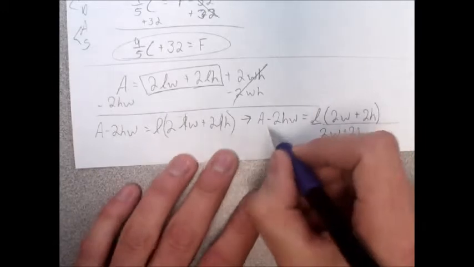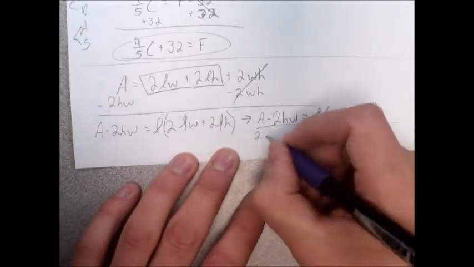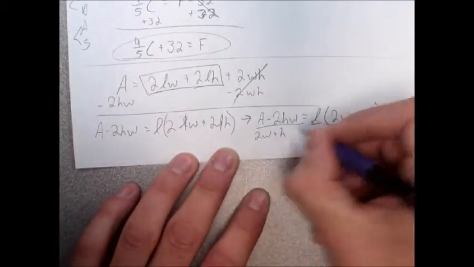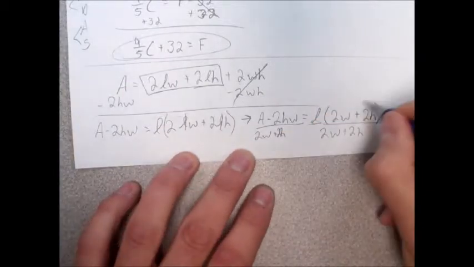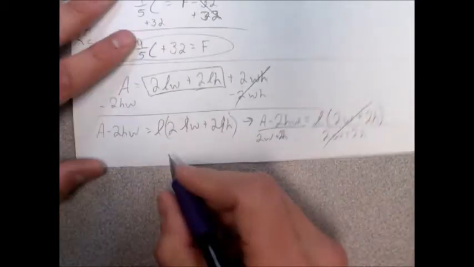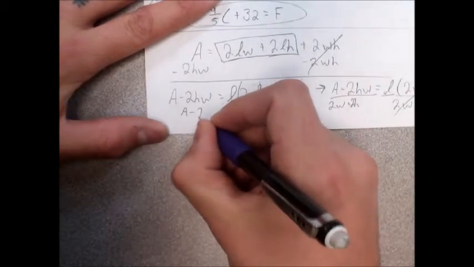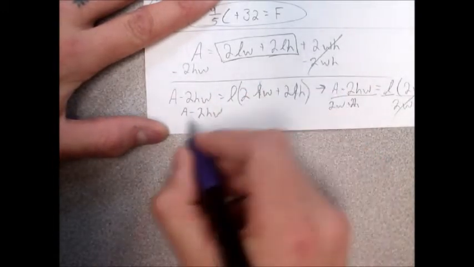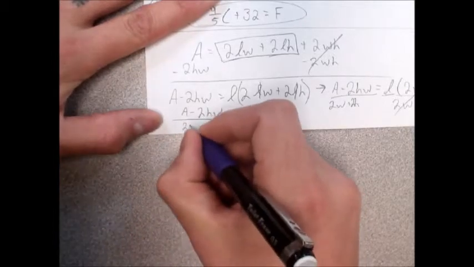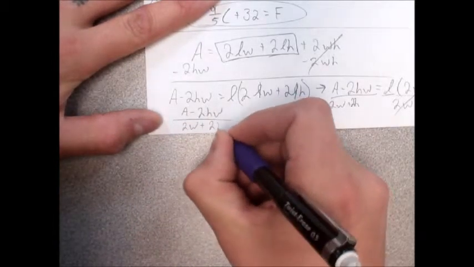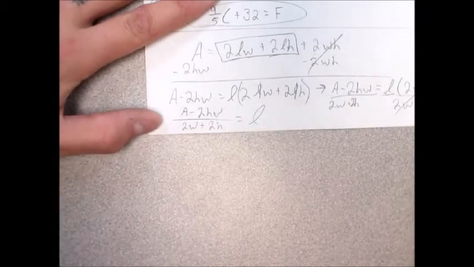Okay, so I'm dividing by the total, same thing on each side. So that goes away, and our overall answer will look like, sorry, I ran out of room on my paper here, A minus 2HW over 2W plus 2H, and it all equals the L.